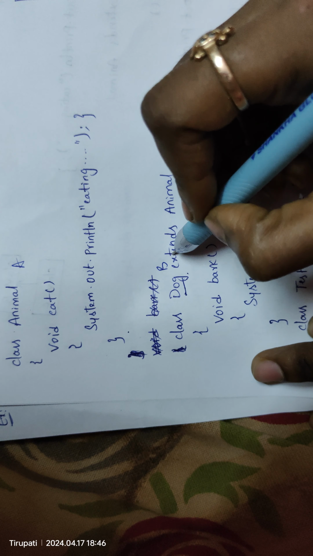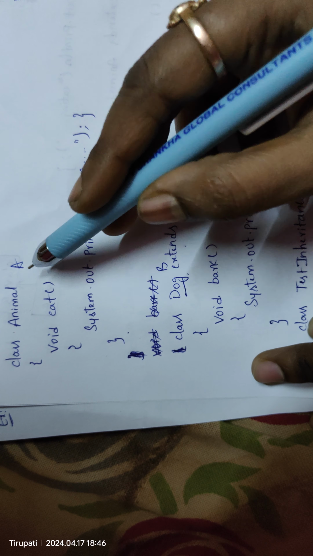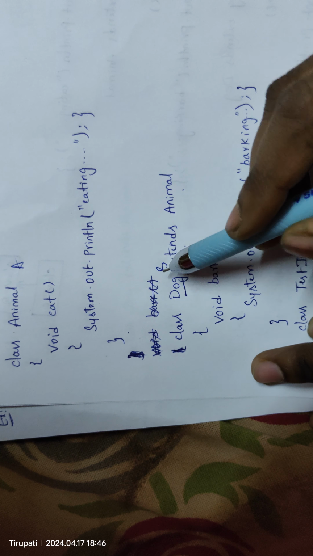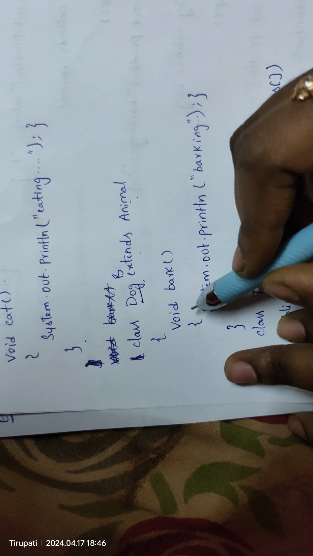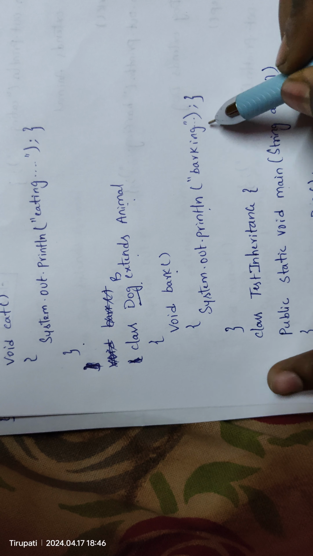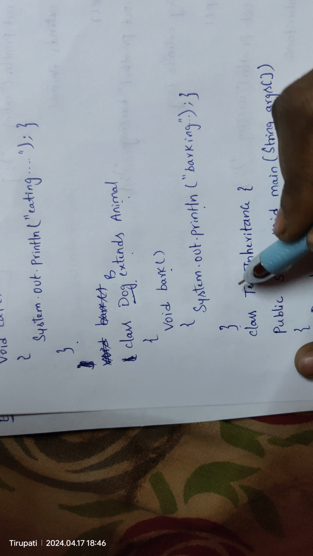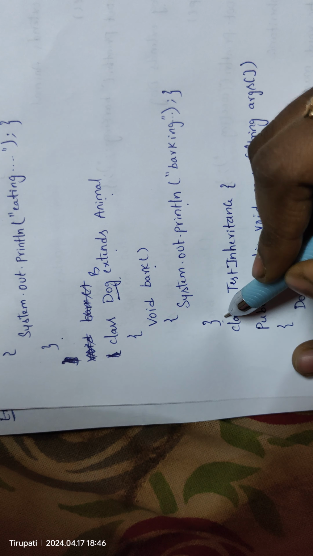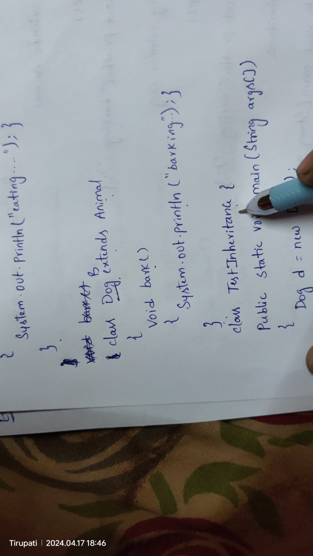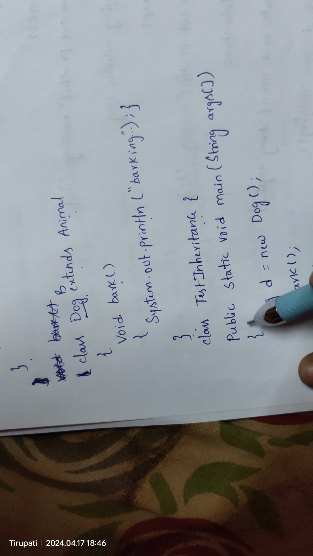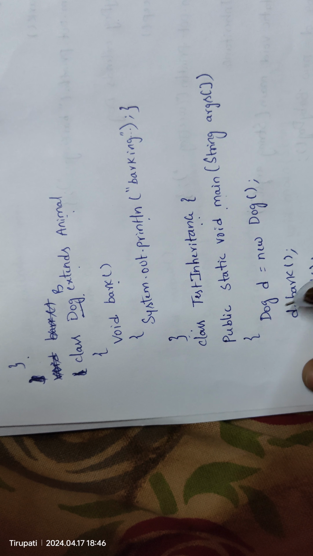So A class and B class, or parent class and subclass, can again be called superclass and subclass. Dog extends animal, and dog has a method called void bark, consisting of a println statement for barking. Here the method ends, and another class, TestInheritance, is taken, which consists of the main method, String args, Dog d.